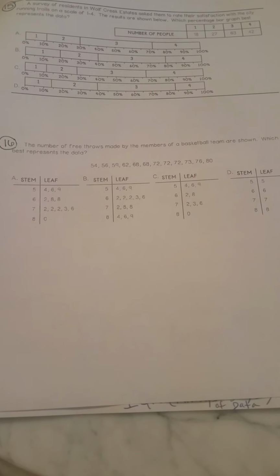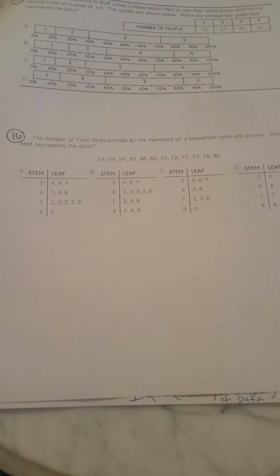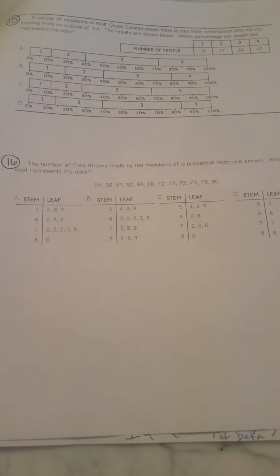All right, number 15 says that a survey of residents in Wolf Creek Estates asked them to rate their satisfaction with the city running trails on a scale of 1 to 4. The results are shown below. Which percentage bar graph best represents the data?